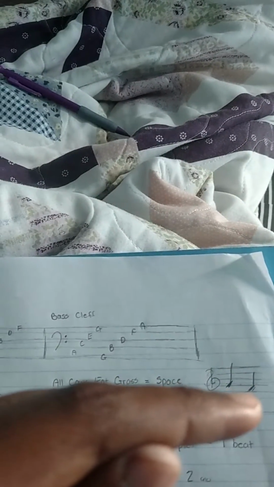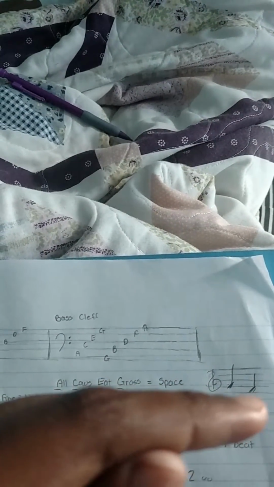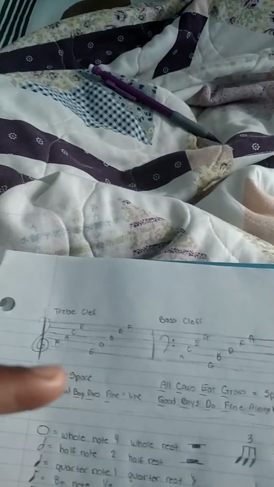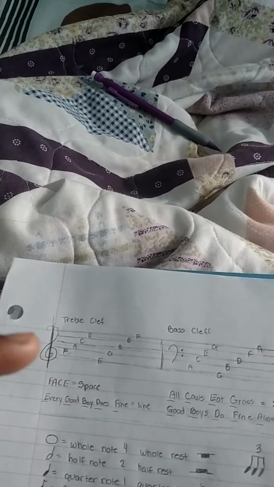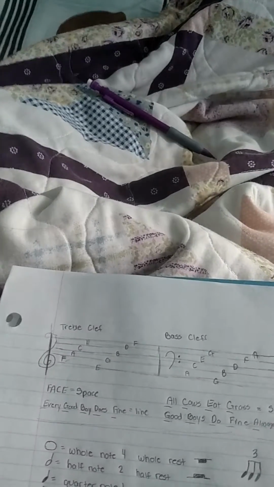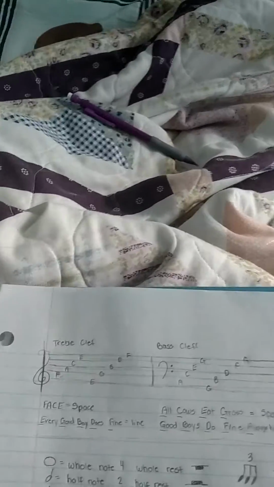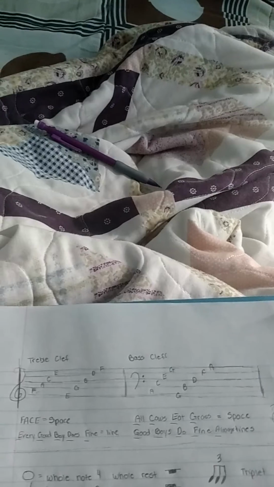This second note, it's in the first space in treble clef. So that means it is F, for face equals space. So that's how you read the notes on your staff.